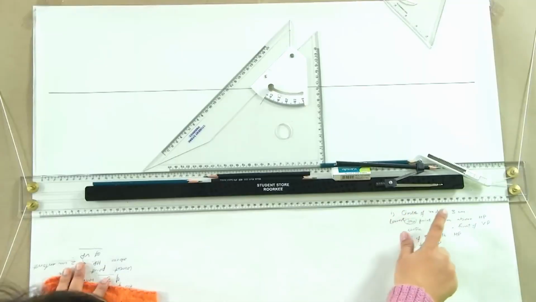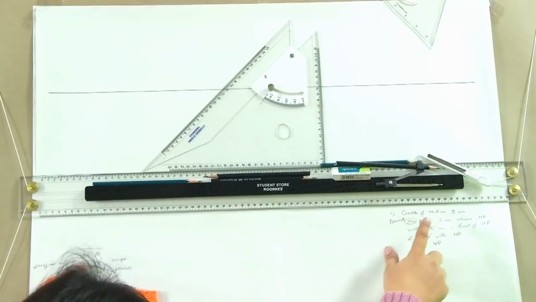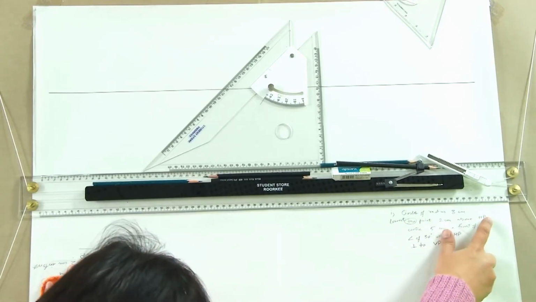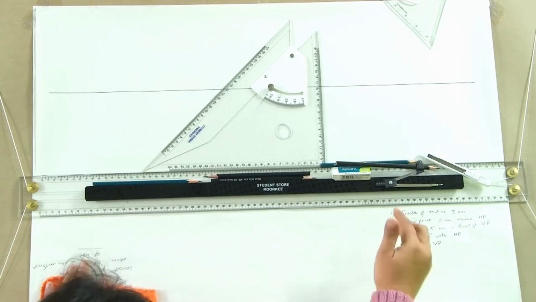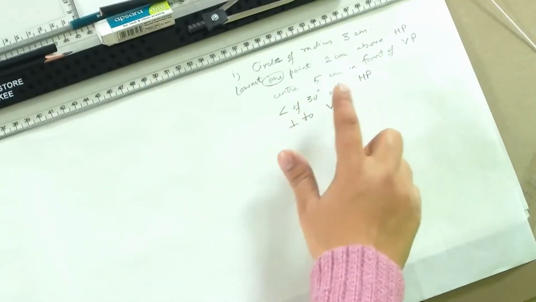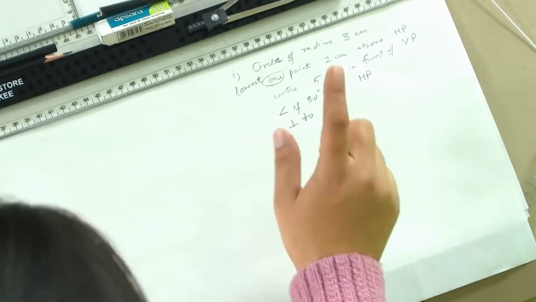Let us assume that we have a circle of radius 3 centimeters and its lowest point is 2 centimeters above HP. The center is 5 centimeters in front of VP, and this circle makes an angle of 30 degrees with HP and it is perpendicular to VP.